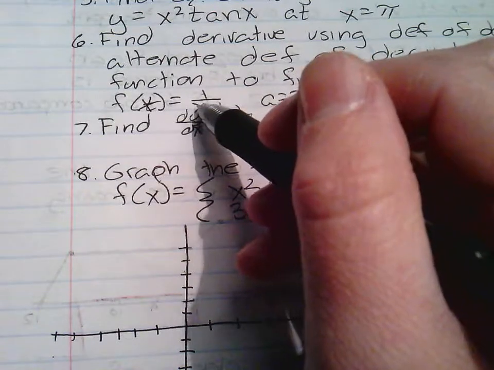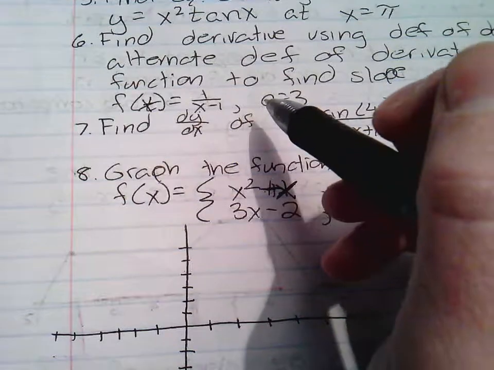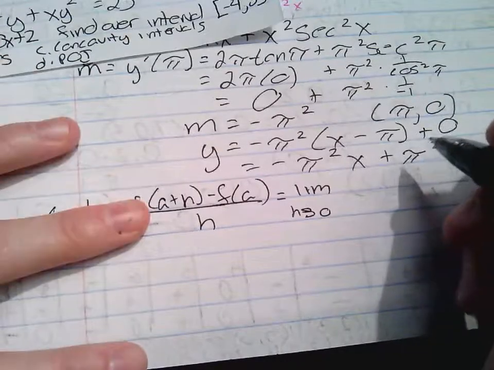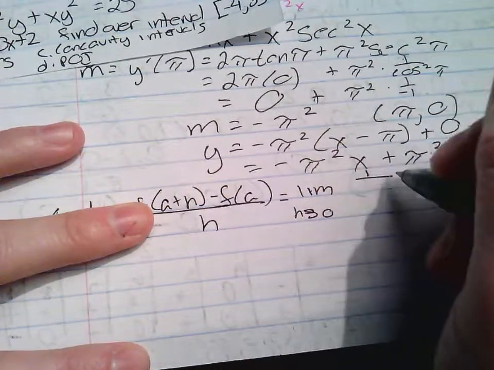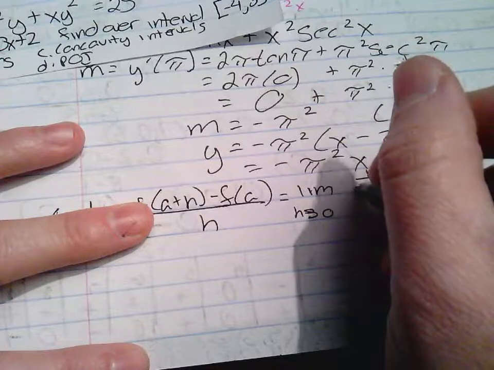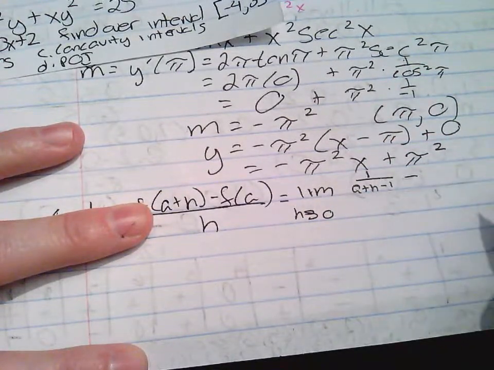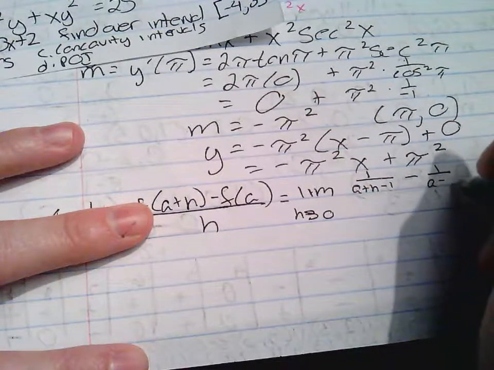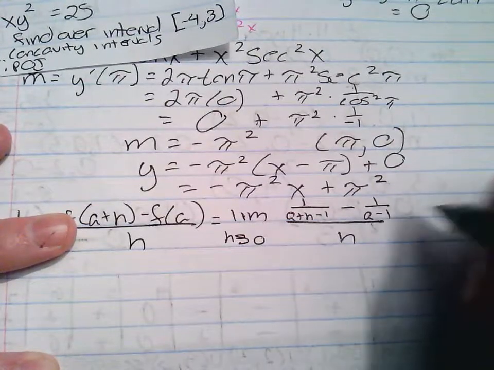So that's going to be 3 plus h. I'm just going to wait till the end to put the 3 in. So it's going to be 1 over a plus h minus 1, minus f of a, which is going to be 1 over a minus 1, over h. If you want to, now you put 3 in.